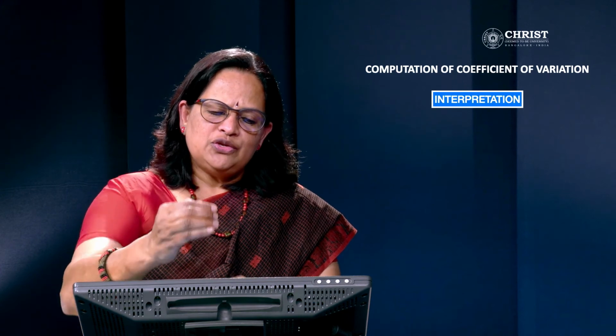You have to write the interpretation like this. What is the coefficient of variation value for batsman A? That is 55.42%. The value for B is 48.86%. So the coefficient of variation is less for batsman B, so he is more consistent in scoring. This is an important interpretation. Interpretation is very important for coefficient of variation, and you have to write it like this.